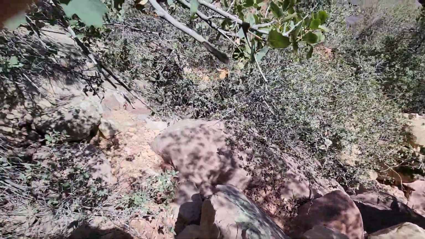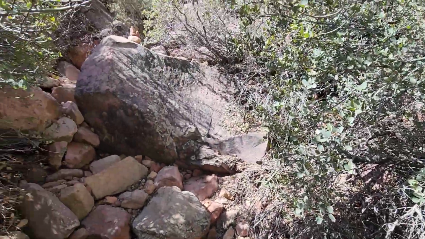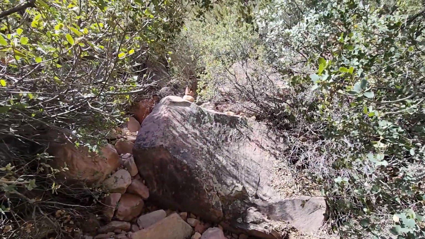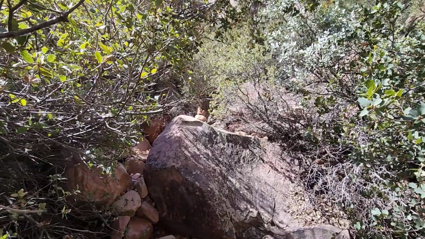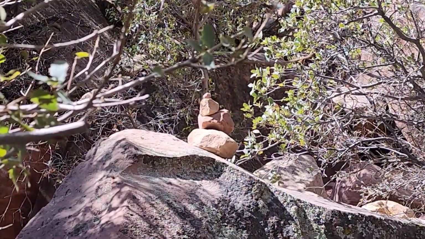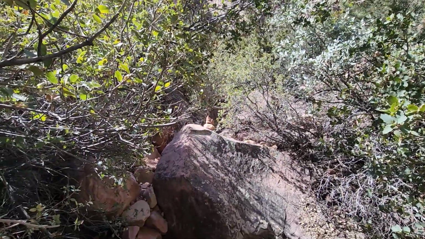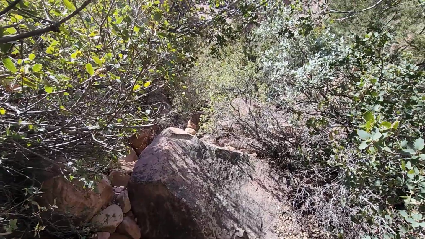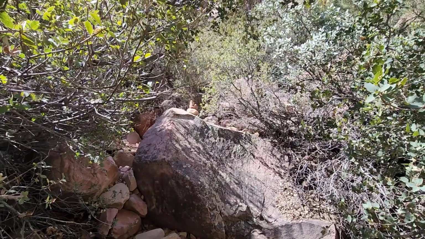So if I was a rock climber, I'd probably spend more time in the gym working on my upper body strength. But continuing along, good leg strength. And here's another cairn looking ahead. So continuing to wind our way up this huge boulder field. I know I'm on track, but wow.